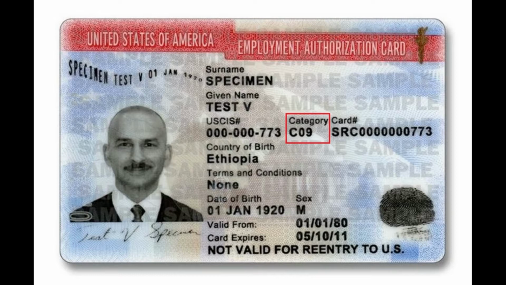Card number. This should be the same as your USCIS receipt number. The format is YSC and then a 10-digit number which is assigned uniquely to your card. Country of birth. This should be the country where you were born according to your passport.